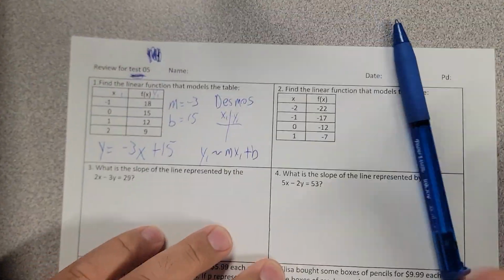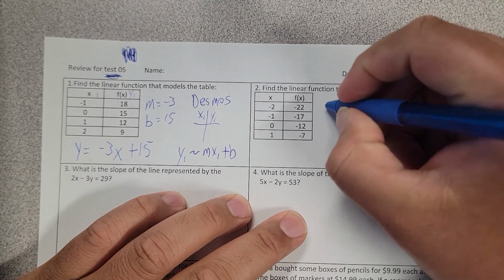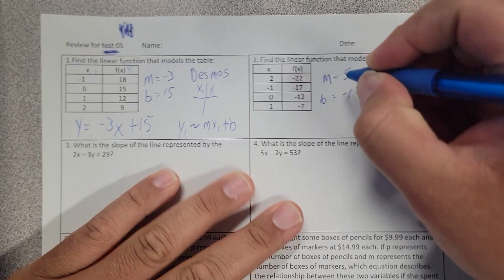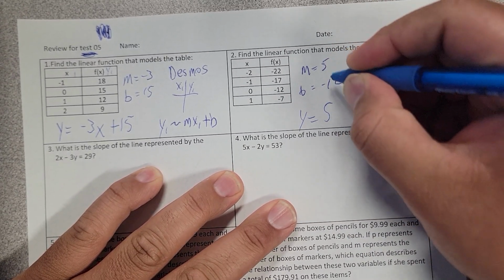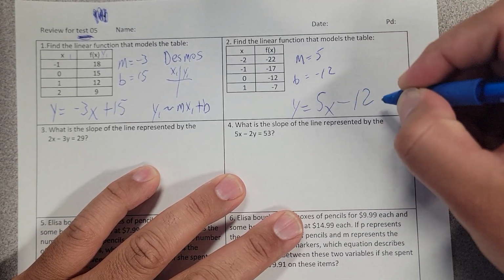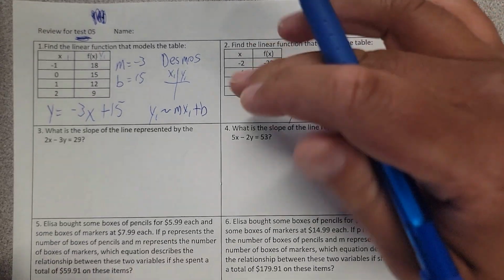So let me write that down here. If your m is +5 and the b is -12, that means my y format, y equals 5 is positive, 5x. If I have a negative, I'm going to put -12, and this is your answer right here. All right, really basic, guys. So a lot of this has to do with Desmos.